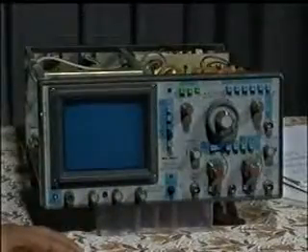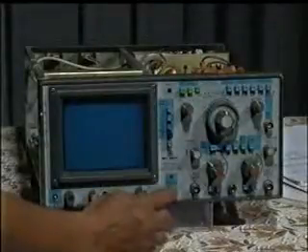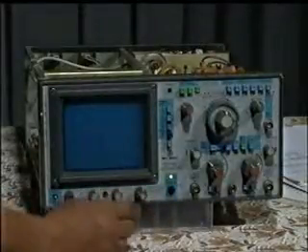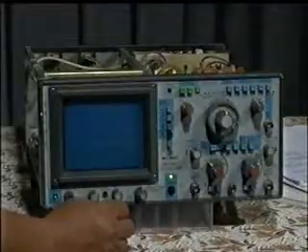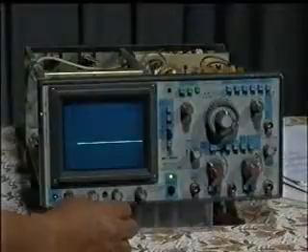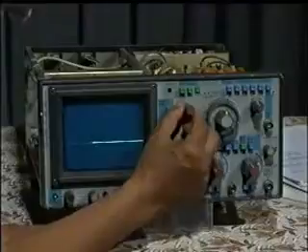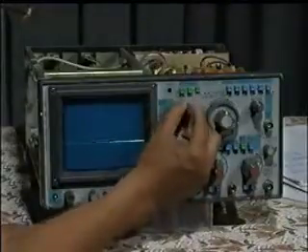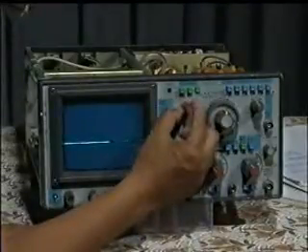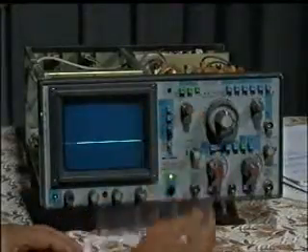After replacing the diode, let us check the CRO once again. Yes, we are getting the beam and movement is on both sides also. It means we have detected the fault. We have checked that the diode was defective.